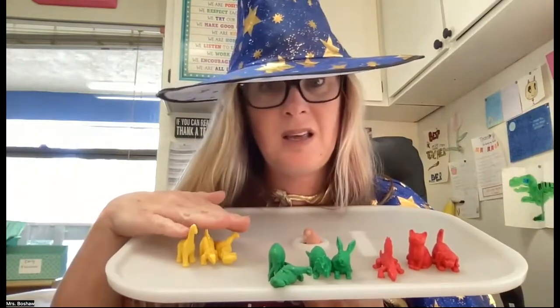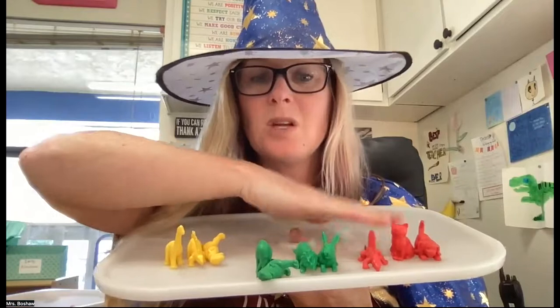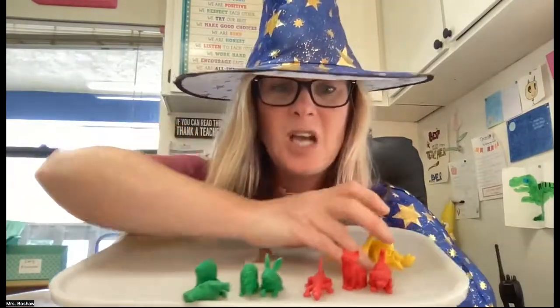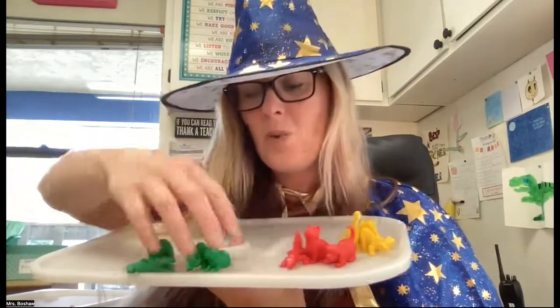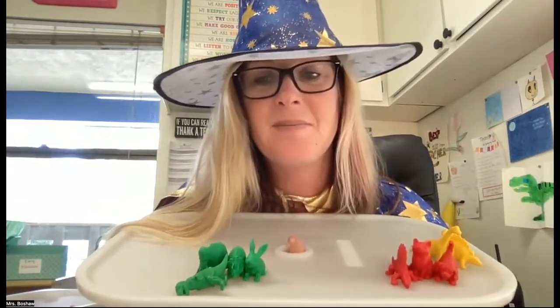Well, I would say yellow and red. I'm sorting those by the count, meaning how many of each I have. See, I have 3 yellow and 3 red. So this is going to be 1 over here, and these are my groups of 4. Okay? All right, let's go to your book.